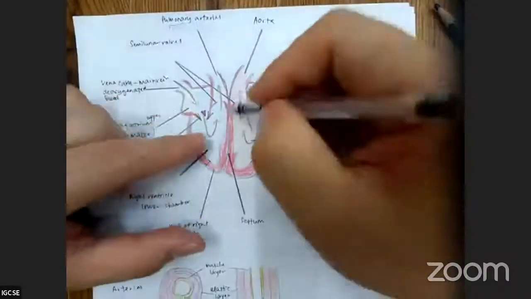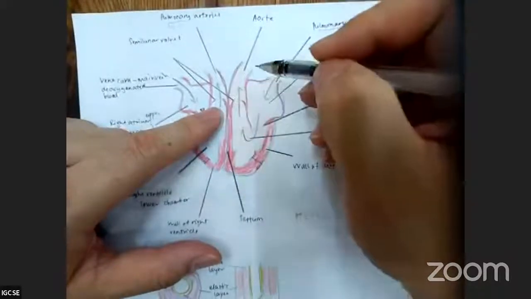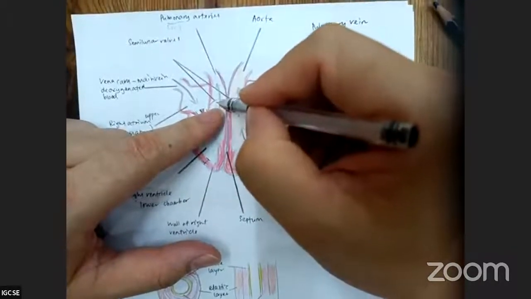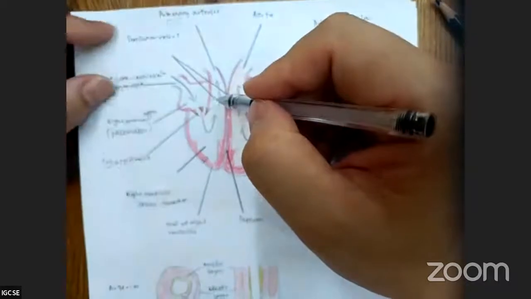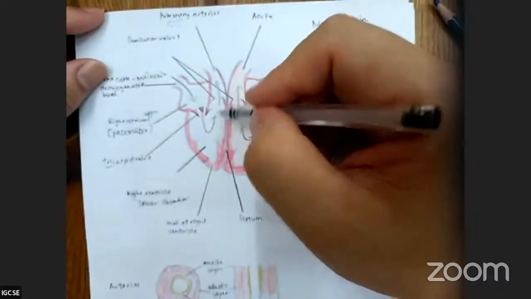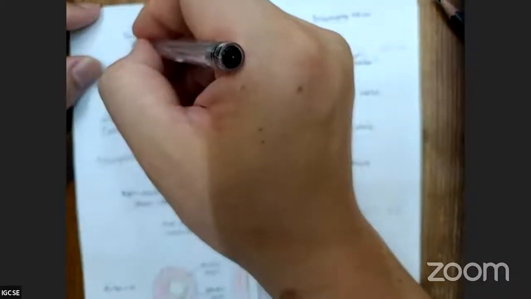Then there's another valve here, the semilunar valve, to also control the blood running back, to prevent it.